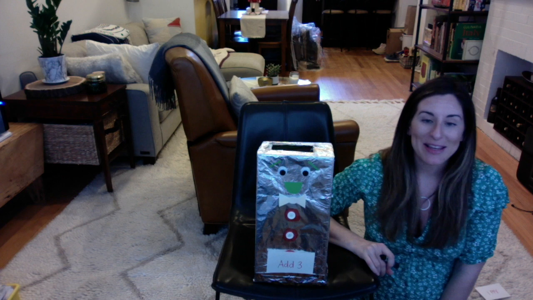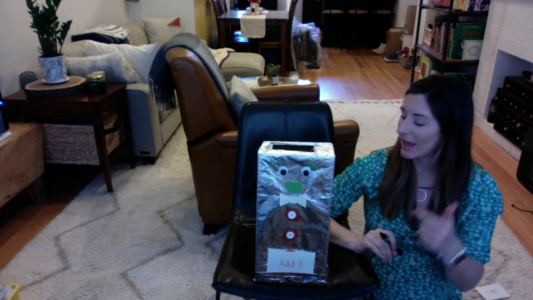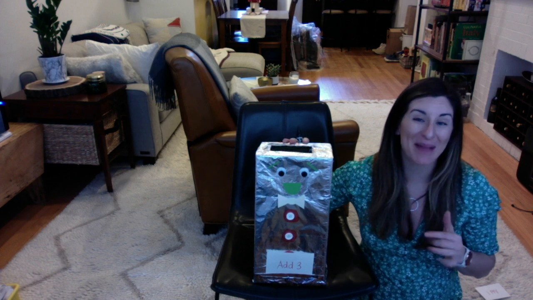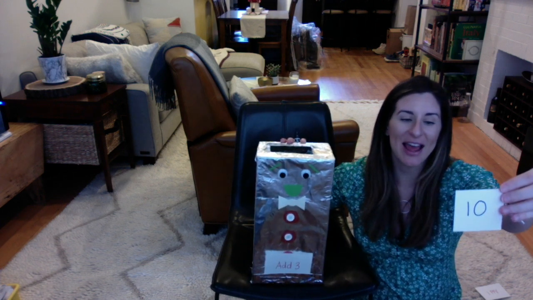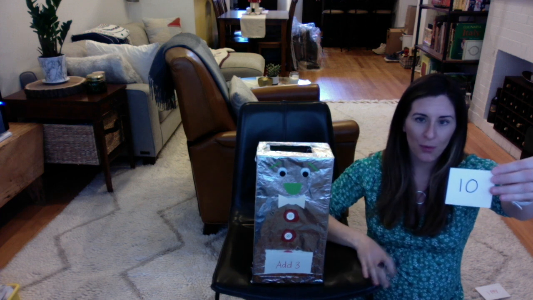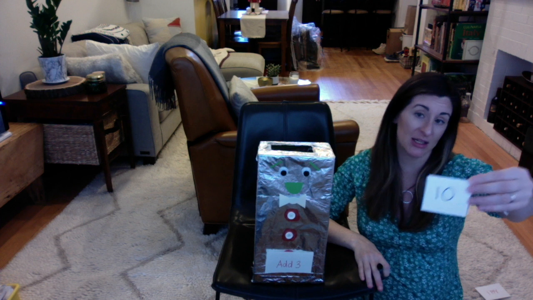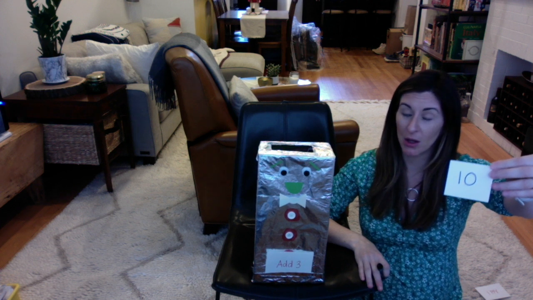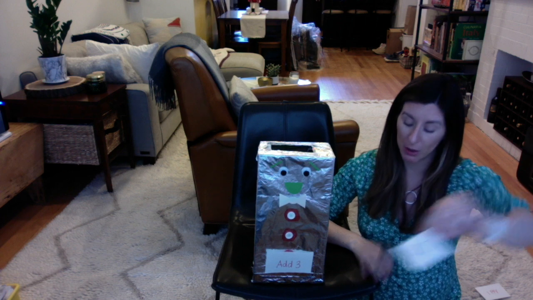Okay, Robbie is keeping the add 3 rule, and let's find out what the number that came out was. It's a 10. So we know that something smaller than 10 went into his head because he added 3 to that number and it got bigger.